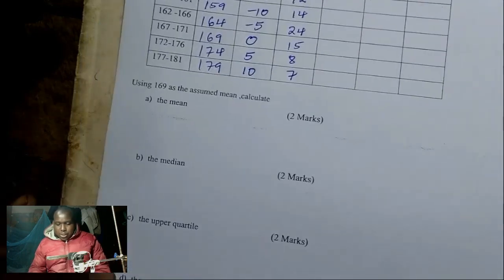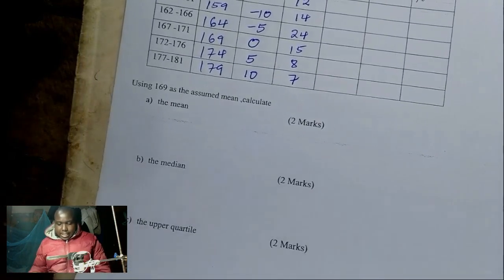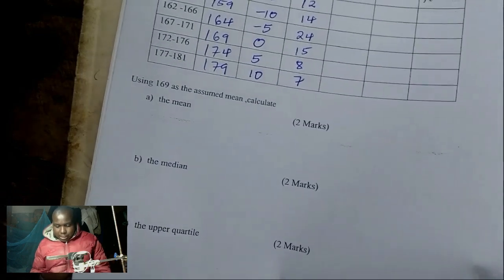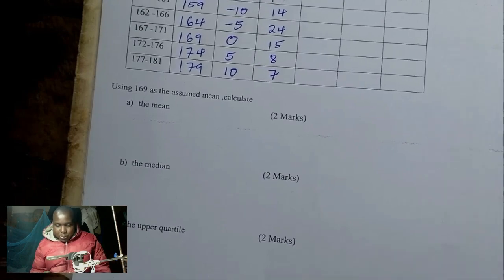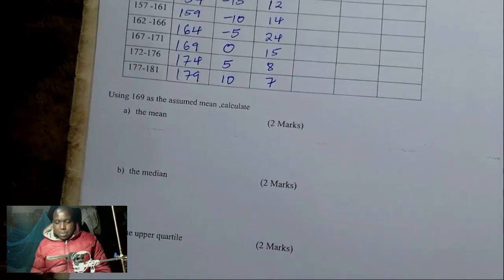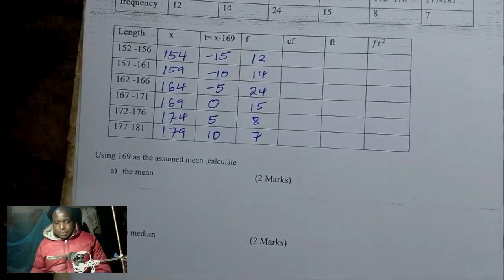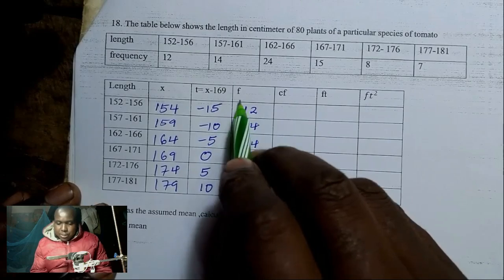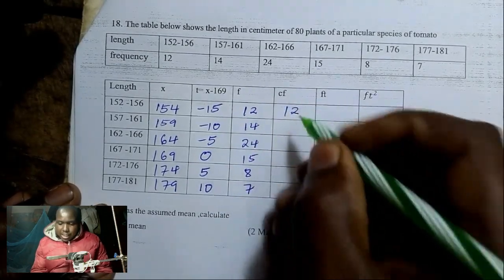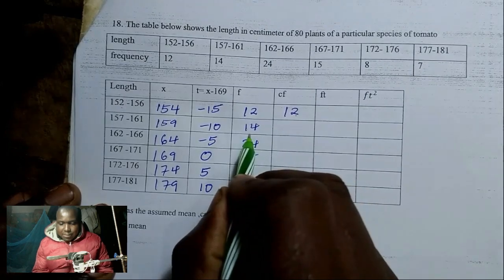Because we are required to find the upper quartile and the lower quartile, and the median, you must have the cumulative frequency. So for the cumulative frequency, you start with the first frequency, which is 12, and then you add the second frequency.